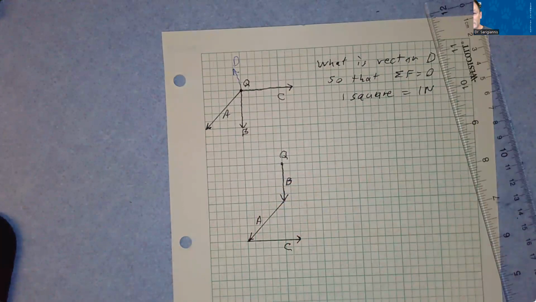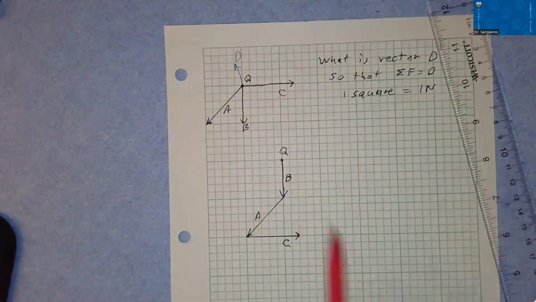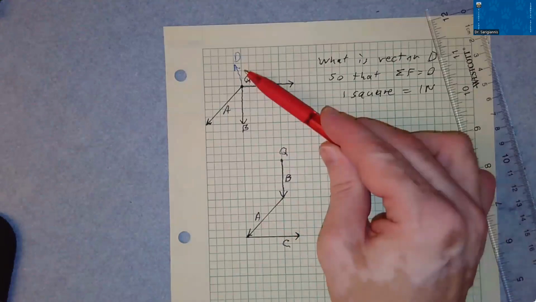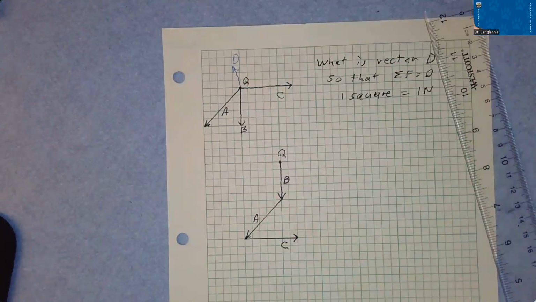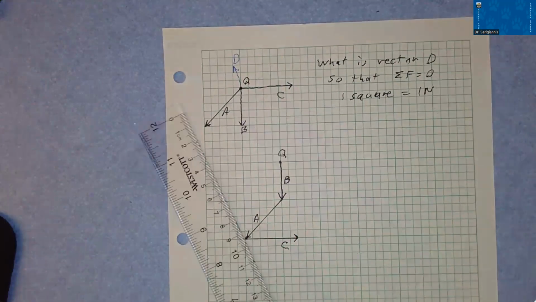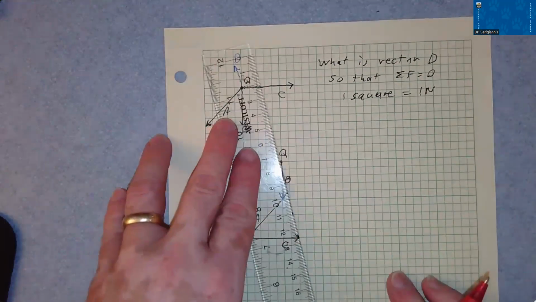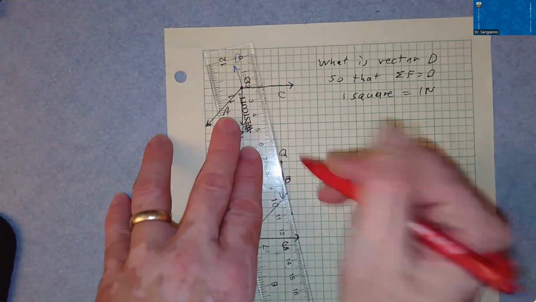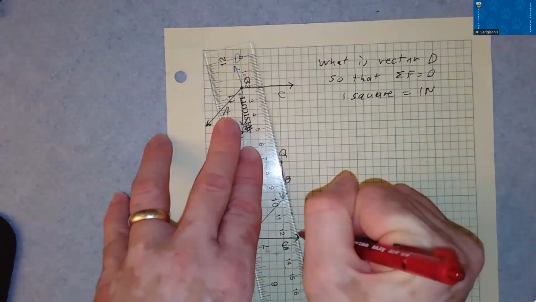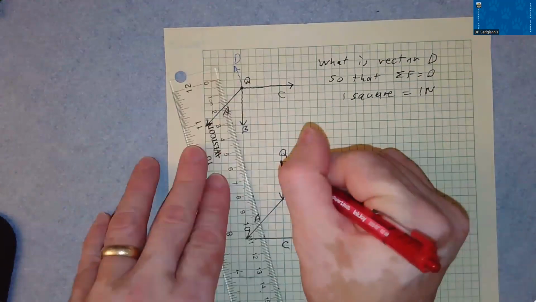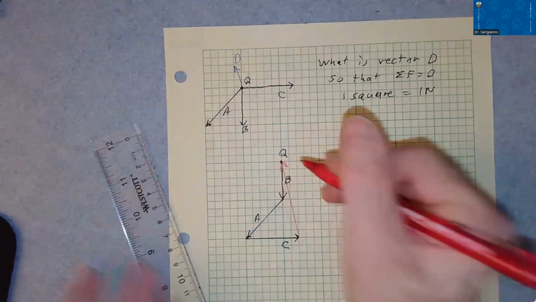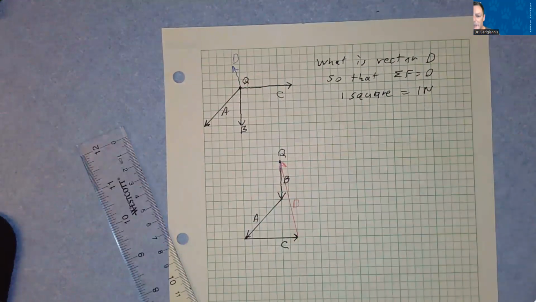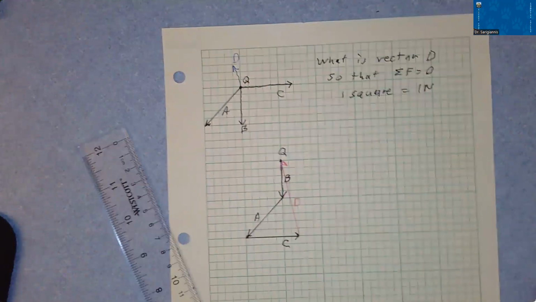All right, so now we're taking a different approach. We're saying, all right, B plus A plus C plus D, the sum of the forces equals 0. And if the sum of the forces is 0, that means we have to go back to the start. This is adding vectors tip to tail. And if the vectors add up to 0, this is our vector D. So now we drew vector D on there, and now we can actually figure out what D is.